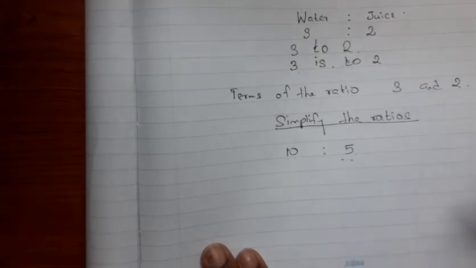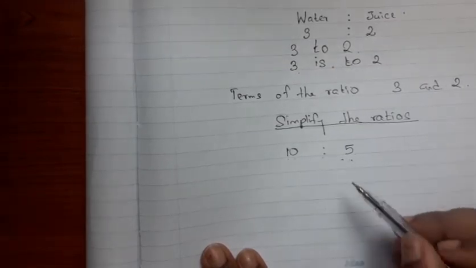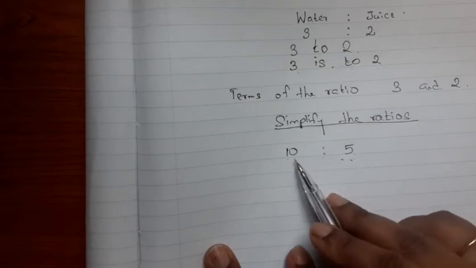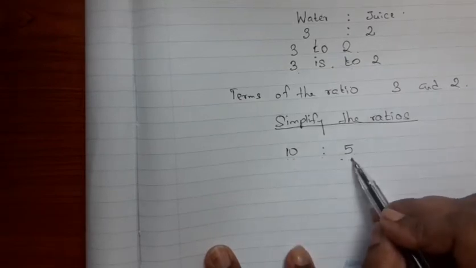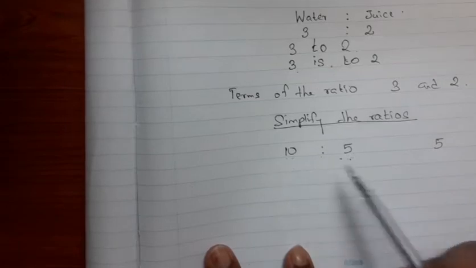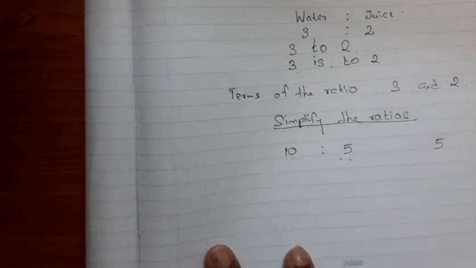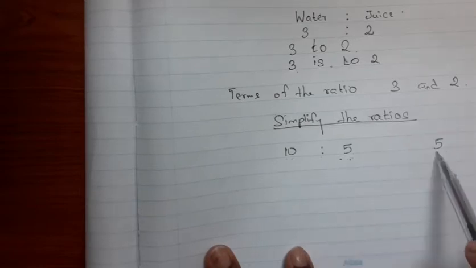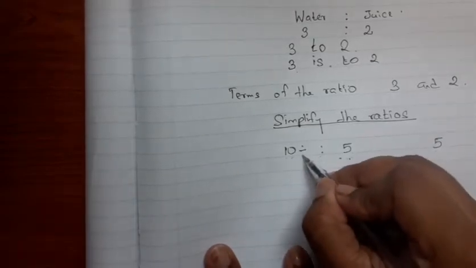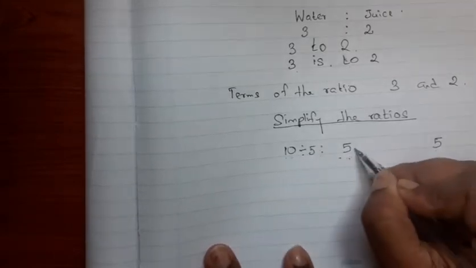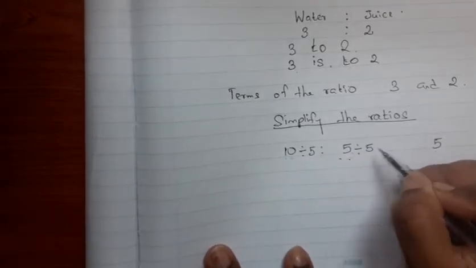For this you need to check the common factors. For 10 and 5, 5 is the only common factor. Factors are actually the numbers which can divide these numbers without a remainder. So 5 is the only factor. You have to divide by that factor in order to simplify a ratio.